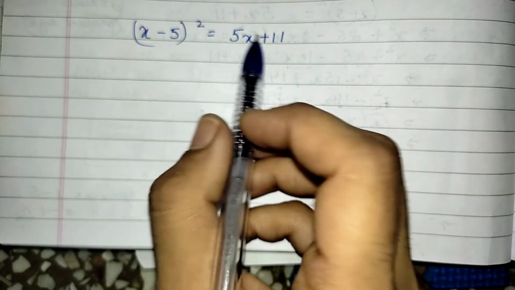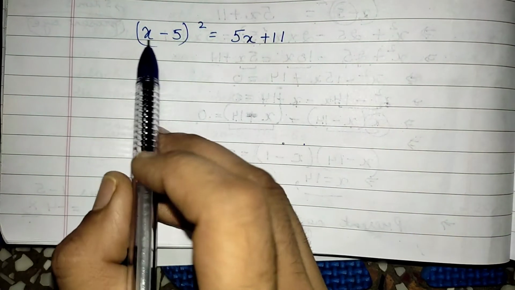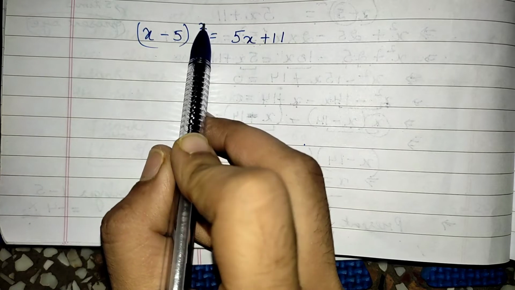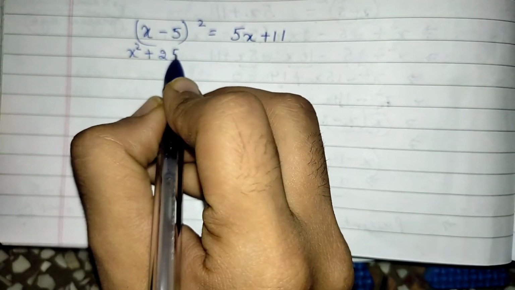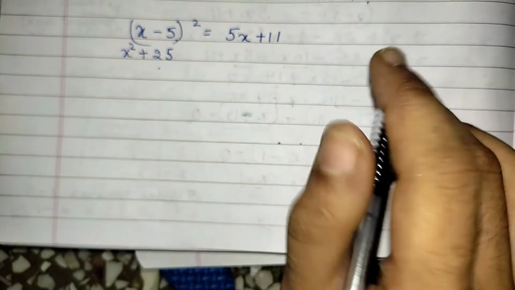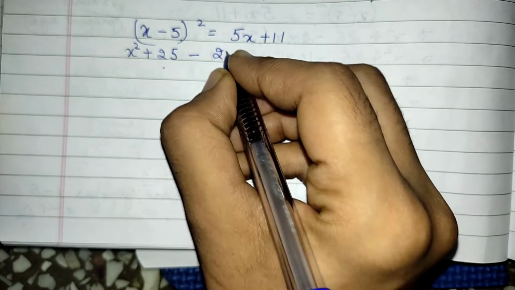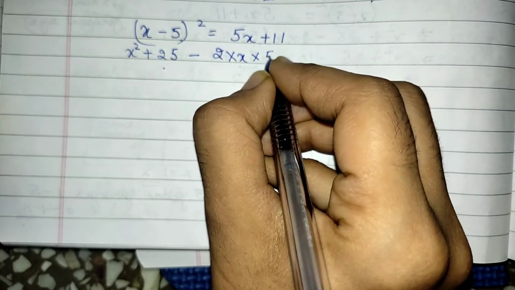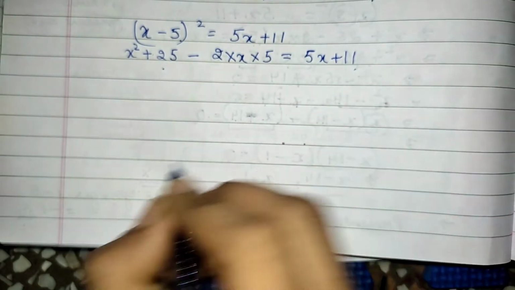We can find out the present age by solving this quadratic equation. How can I solve this? (a minus b) whole square will be what? a square plus b square. b square is what? b square is my 5 square, then minus 2ab, into x into 5, is equal to 5x plus 11.